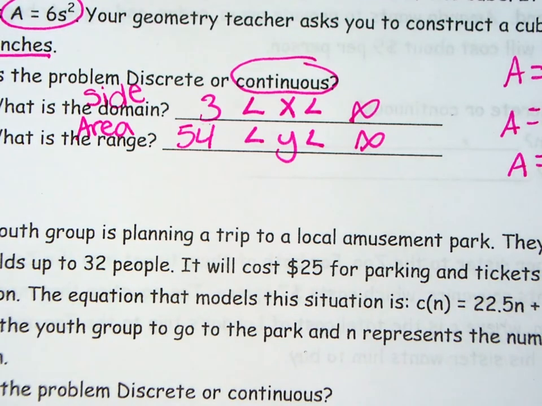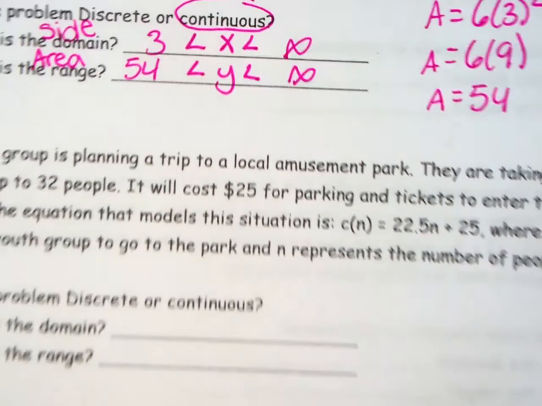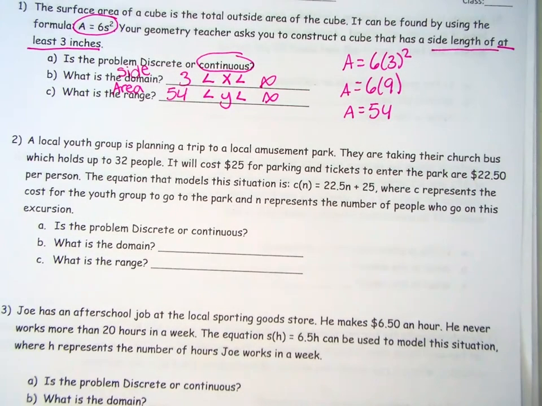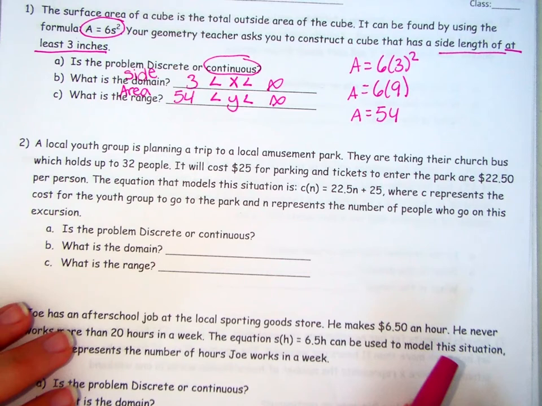Alright, I'm going to zoom out. Who wants to read the next problem? Alright. So, problem number 2, go ahead.